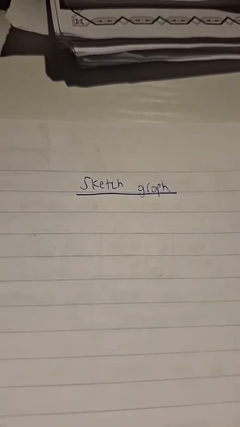Today I'm going to look at sketching the graph of a straight line. Before we get into anything else, I want us to look at how we sketch the graph. To begin the process, we are going to look at y is equal to 3x compared to y is equal to negative 3x.